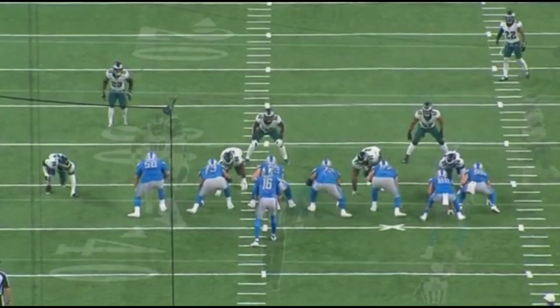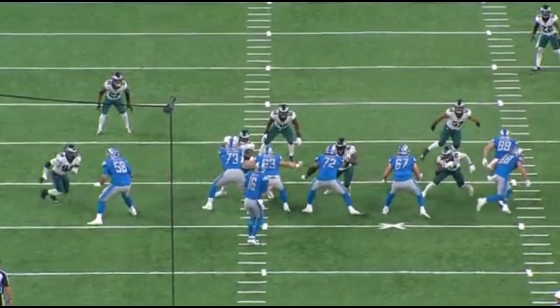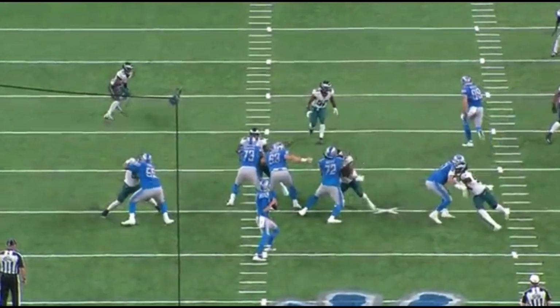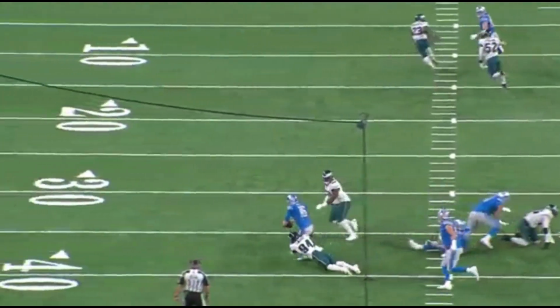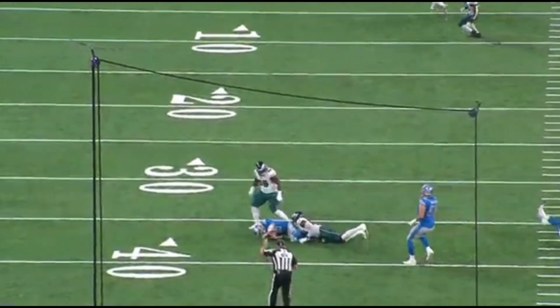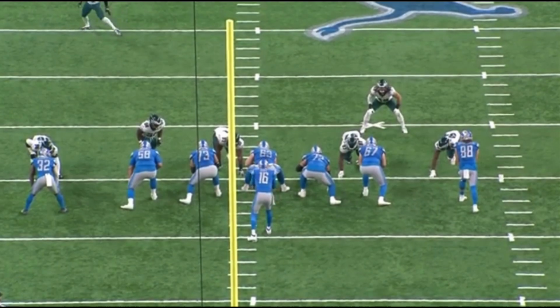Now, of course, for this to work, you got to have coverage to give him time because now the quarterback could have gotten rid of the ball, but it gives him time right here. So now there you go. Good coverage equals a good sack. All right, so now we're just going to move on to the next clip.